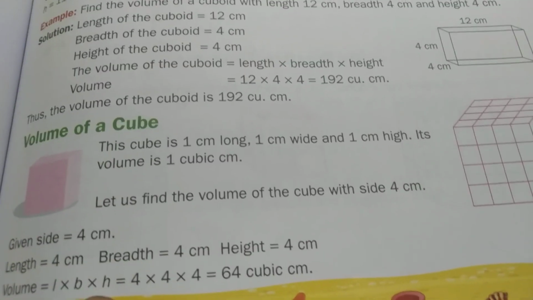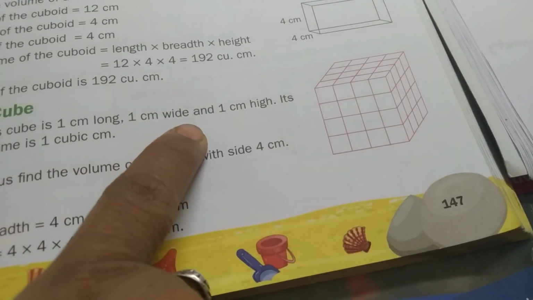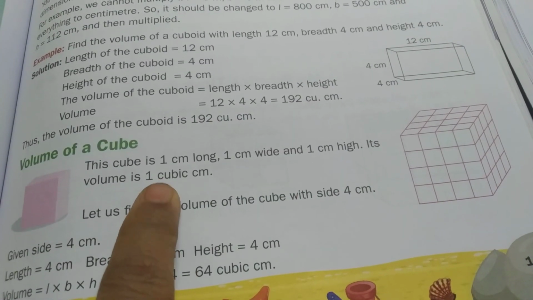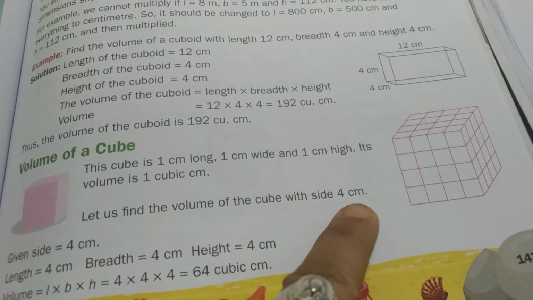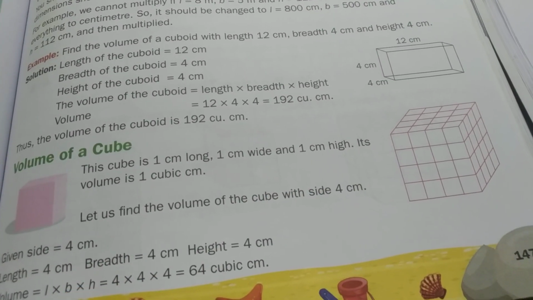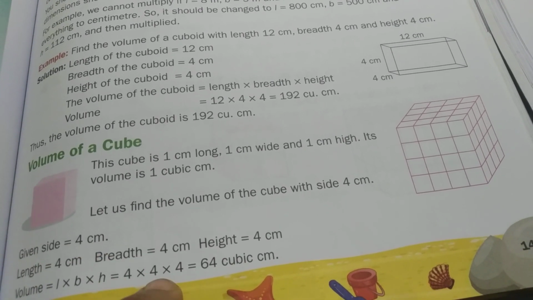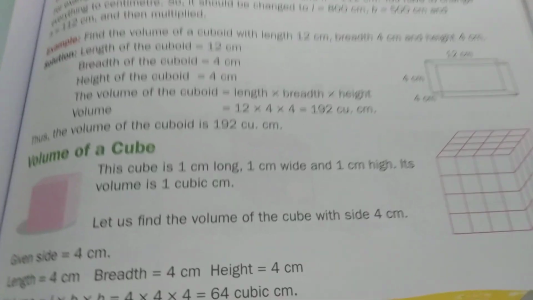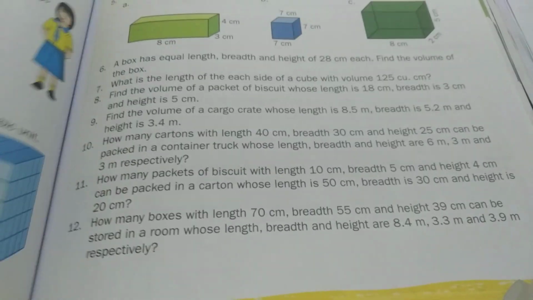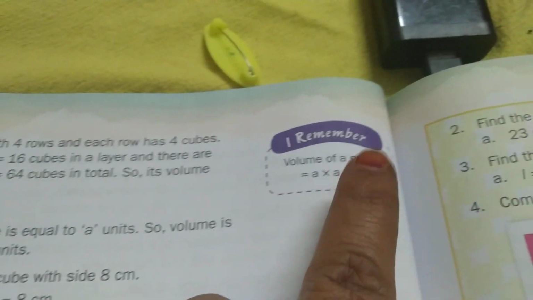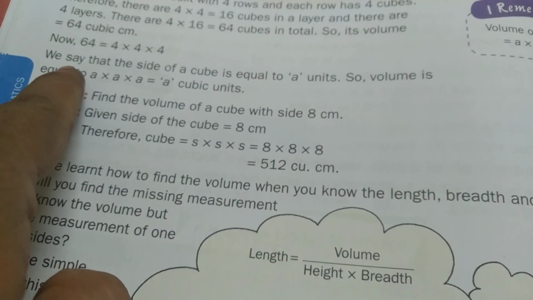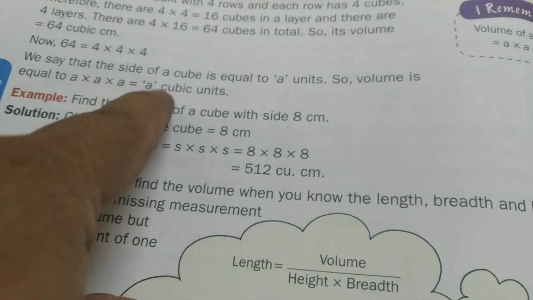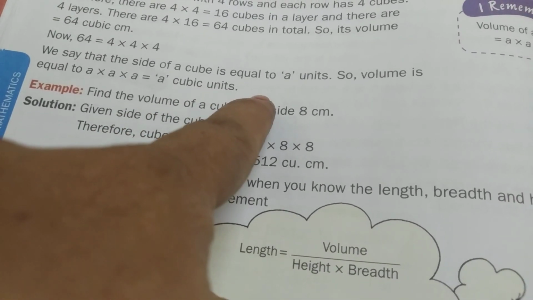Volume of cube. So cube is 1 centimeter long, 1 centimeter wide, 1 centimeter high. Its volume is how much then? 1 cubic centimeter. Because in volume of cube only they will give one side. So what is the volume of cube formula? A into A into A. That means all sides will be equal. See here. Volume of cube A into A into A. So we say that side of the cube is equal to A units. So volume is equal to A into A into A cubic units. Volume is always measured in cubic units.